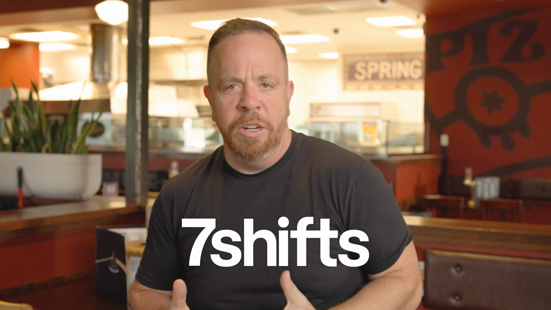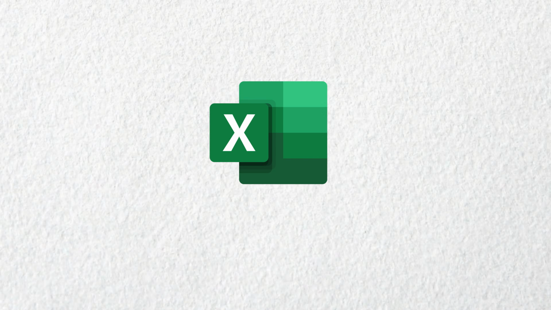And let me be really clear. I'm able to do all this because I have a tool to do it, and that tool is 7Shifts. Now, you might have a different scheduling tool. Here's the thing, you need a scheduling tool. Regardless of which one you choose, Excel is not a scheduling tool. A regular baseline spreadsheet is not a scheduling tool.